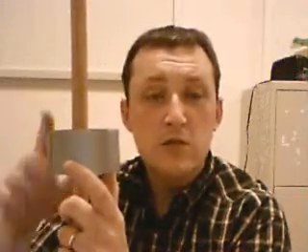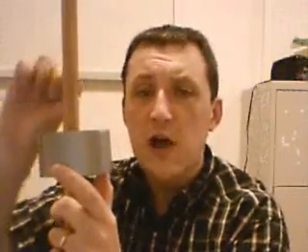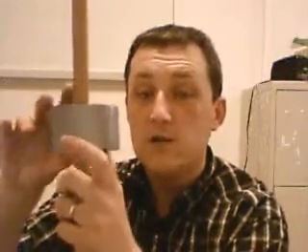Putting this Gaussian surface here doesn't change the charge. The charge is on the stick, not on the cylinder, not on the Gaussian surface. So it doesn't matter. Take it away. The charge is here. Put it here. The charge is still on the stick.